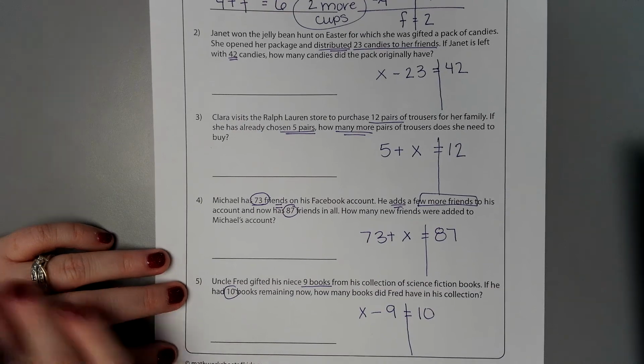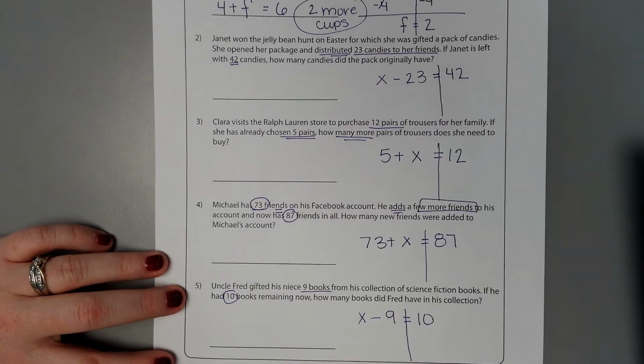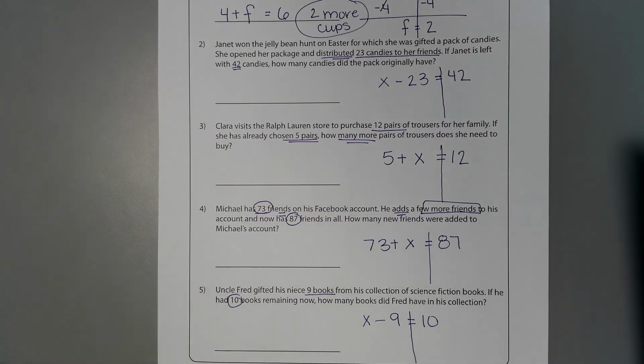Your job is now to solve each of these along with the leftover ones from the other problems. Again, this is for March 11th and March 12th.